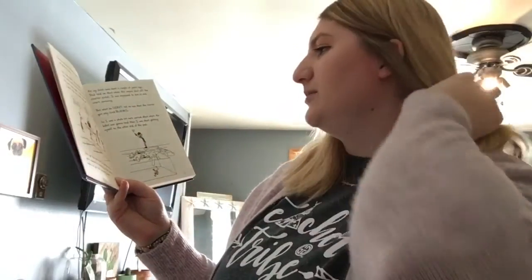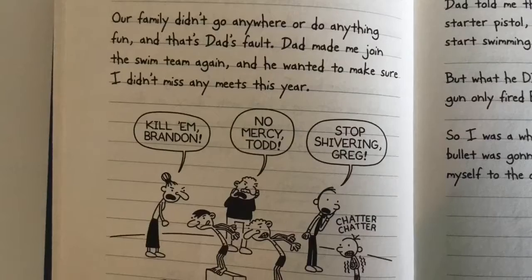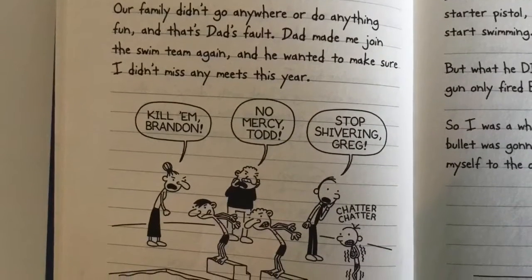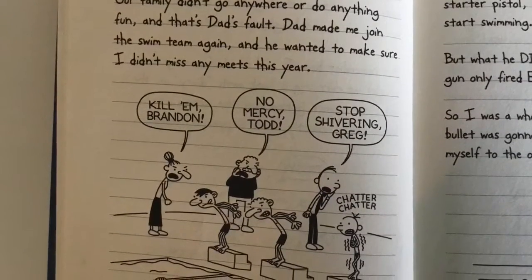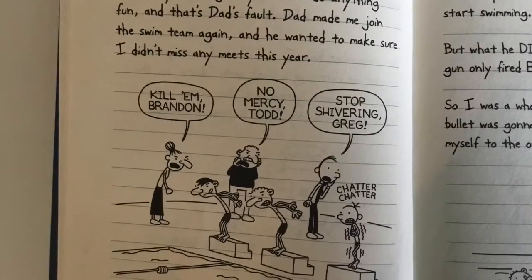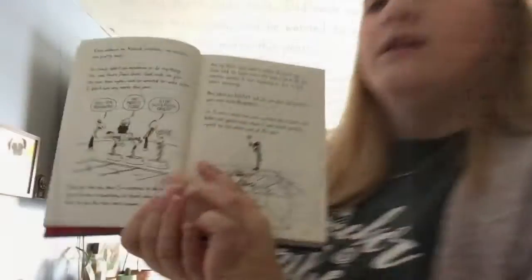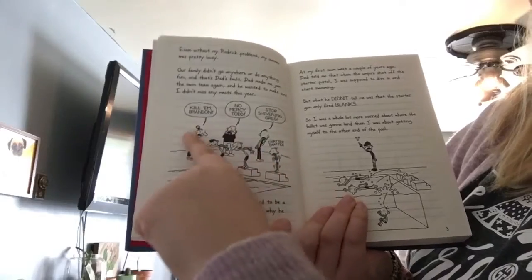I'm going to read a little bit of page 2 and show you some of the dialogue that we use. It says, "Our family didn't go anywhere or do anything fun, and that's Dad's fault. Dad made me join the swim team again, and he wanted to make sure I didn't miss any meets this year." This is the dialogue that we're looking at here.